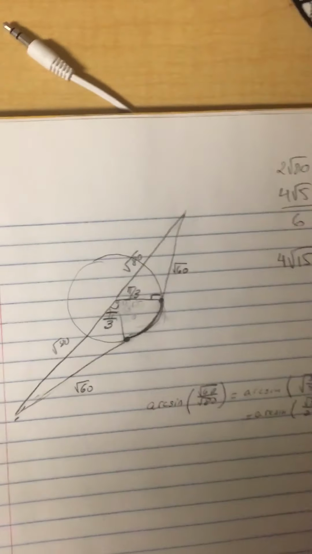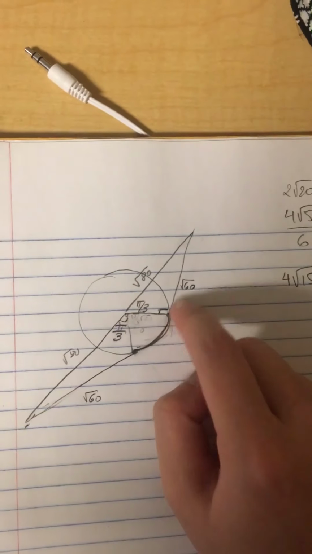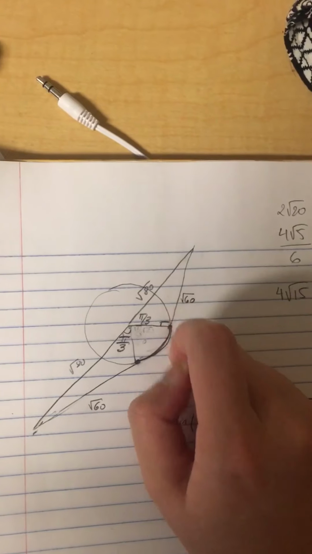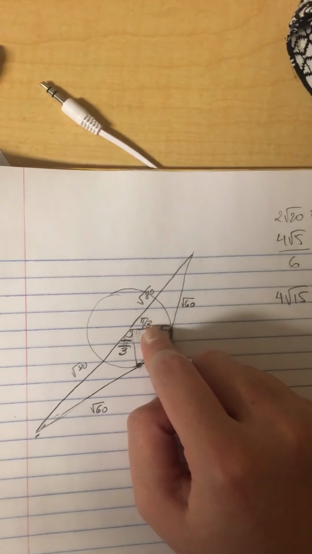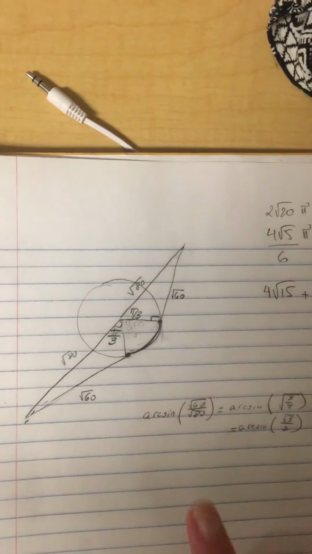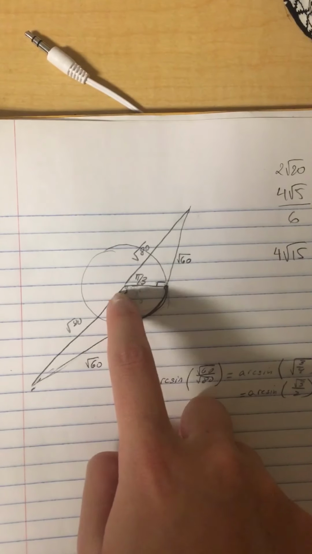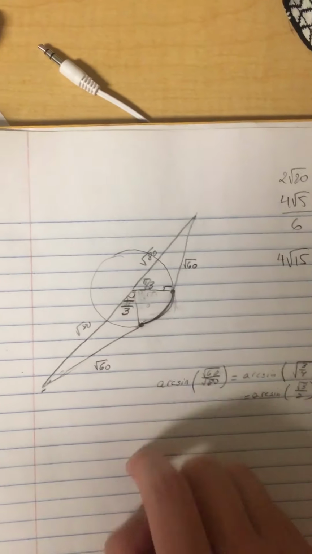So we find that this is a right triangle with side lengths square root of 80, square root of 60, and square root of 20. So we just need to take the arc sine. We need to find this angle, which is equal to this angle over here.